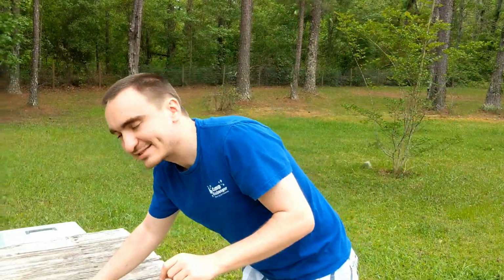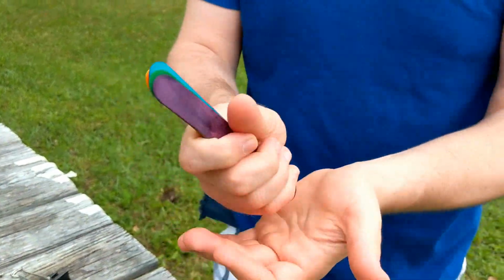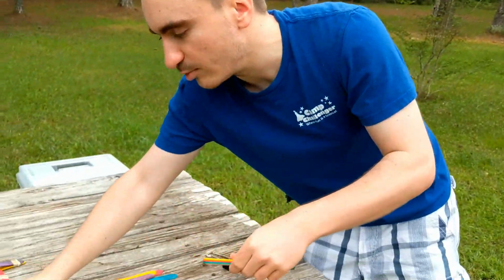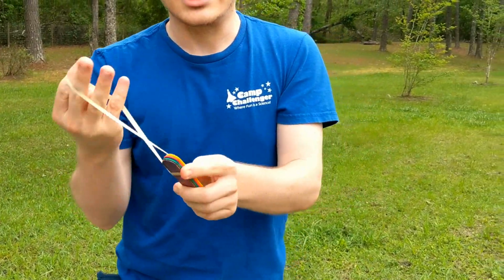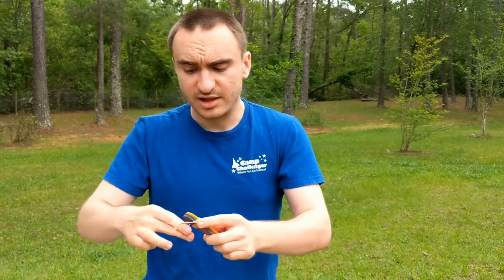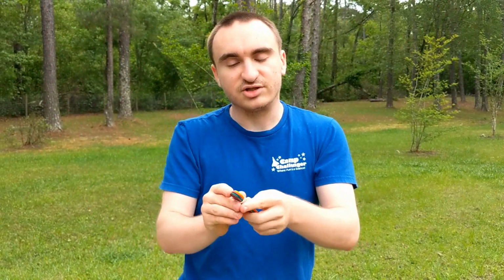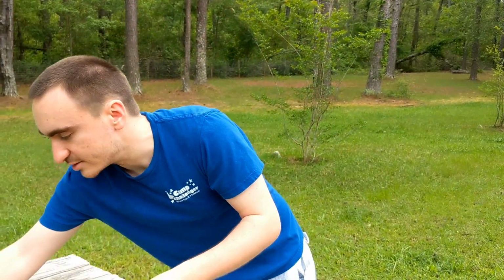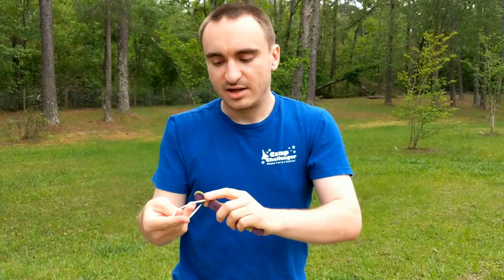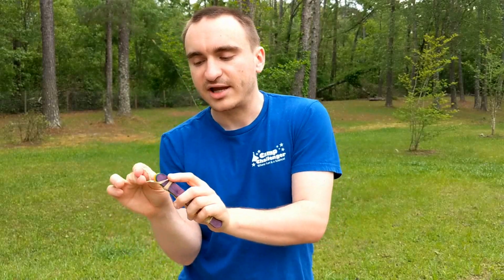Step one, we're going to take 6 of these jumbo sticks and stack them one on top of the other. I'm going to grab one of every single color and stack them like so. A very simple step right there. Then we're going to take 2 rubber bands and wrap them along the edges of our stack of craft sticks. We want to really tighten this end as best that we can and make this as secure as we can. We're going to do that on both sides. Again, have this tightly wrapped, as tightly as you can, because this is going to be a crucial part of our catapult.